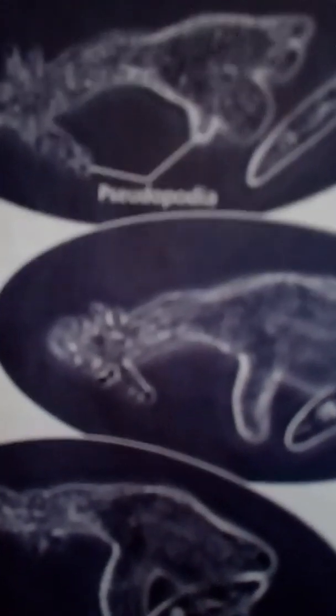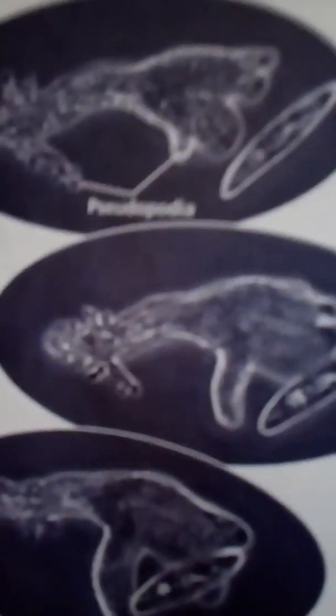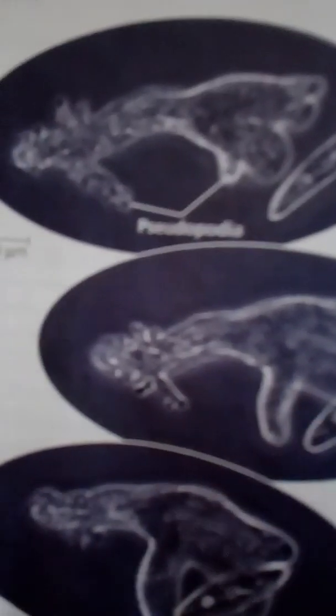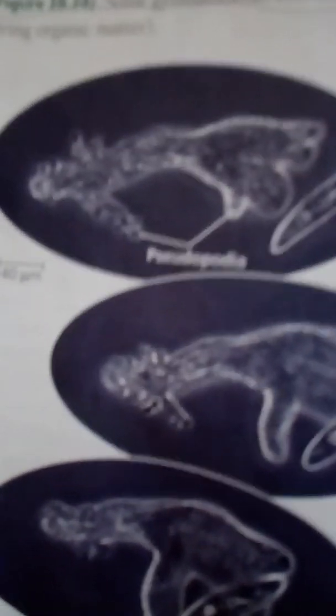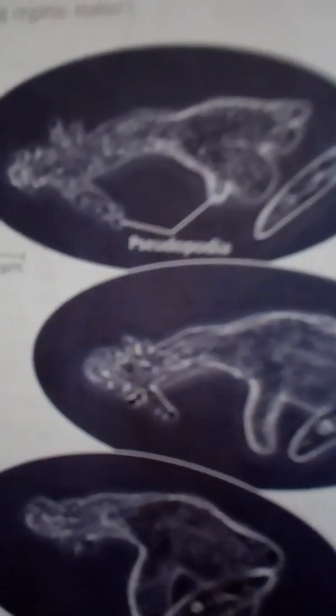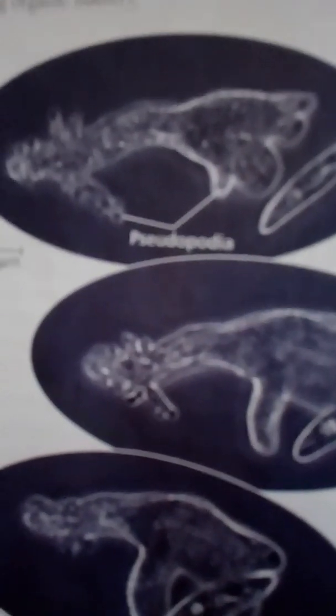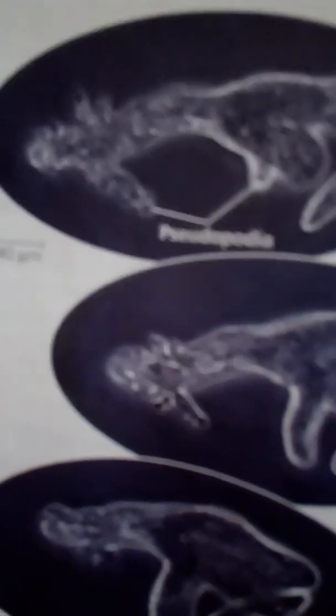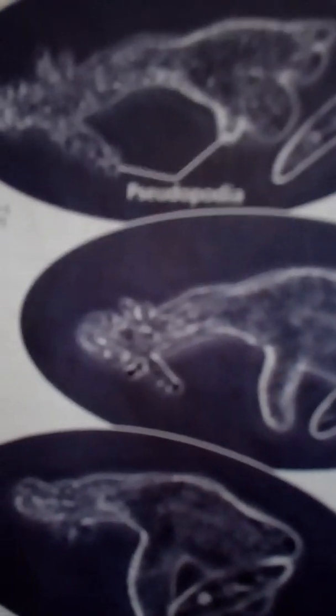Amoebozoans have lobe-shaped pseudopodia. Many species of amoebas have lobe-shaped rather than thread-like pseudopodia. They belong to the clade Amoebozoa. Amoebozoans include gymnamoebas, entamoebas, and slime molds. Gymnamoebas constitute a large and varied group of amoebozoans.